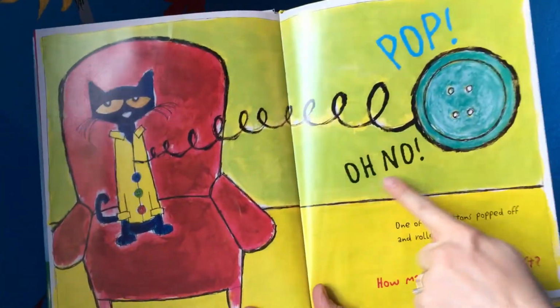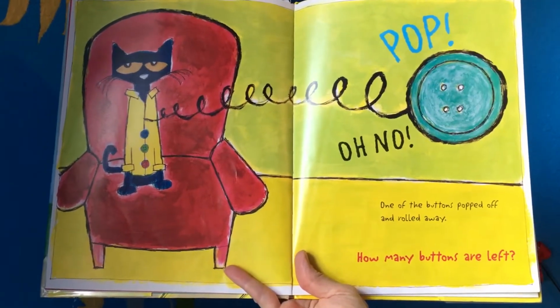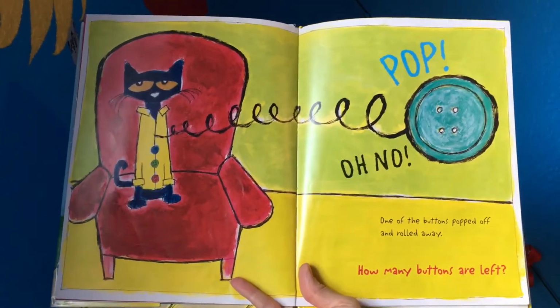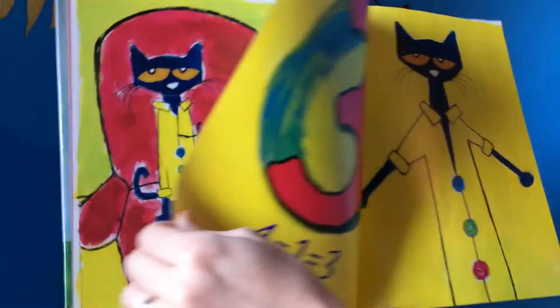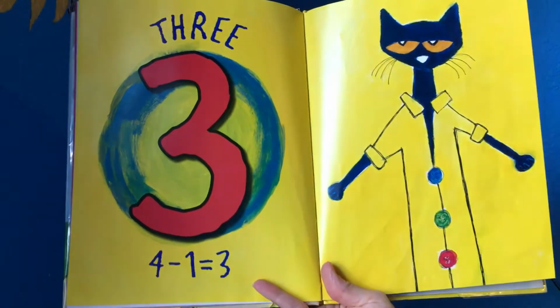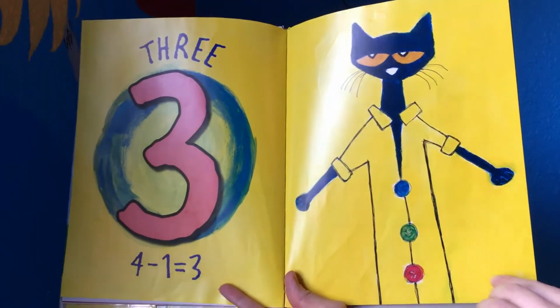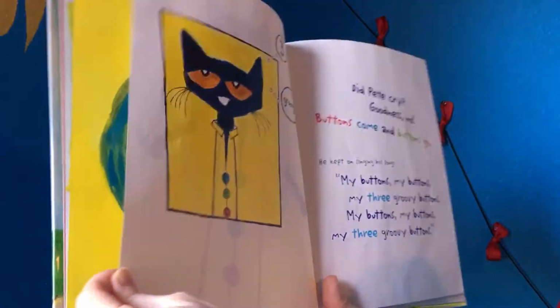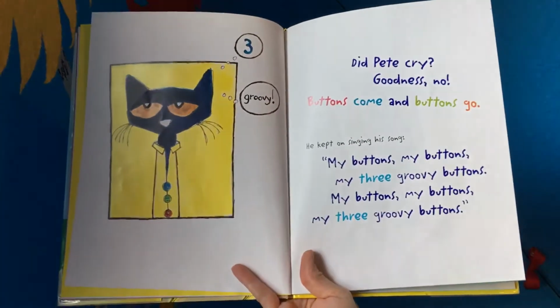Pop! Oh no! One of the buttons popped off and rolled away. How many buttons are left? Can you count how many buttons are left? 3. 4 minus 1 equals 3. 3. Groovy. Did Pete cry?